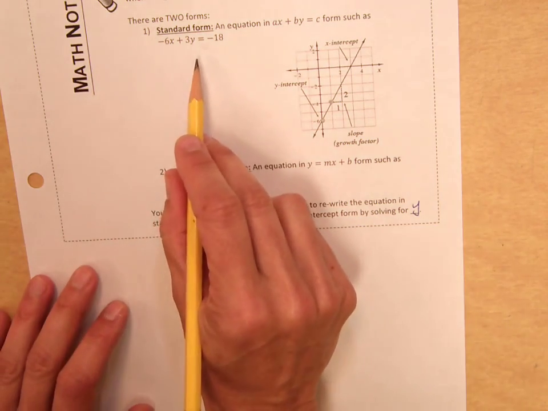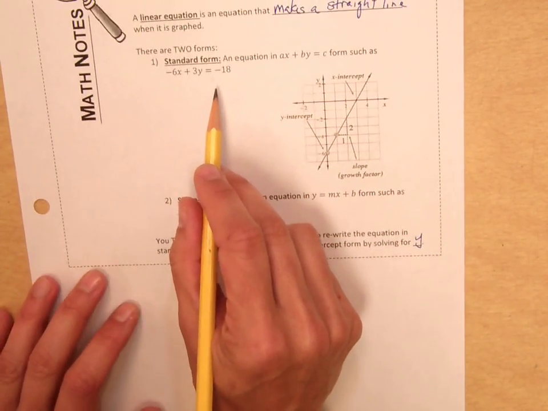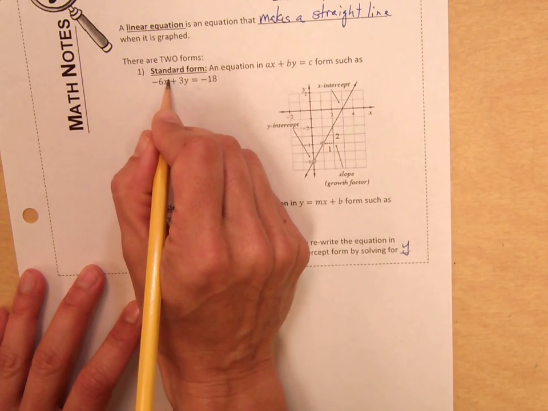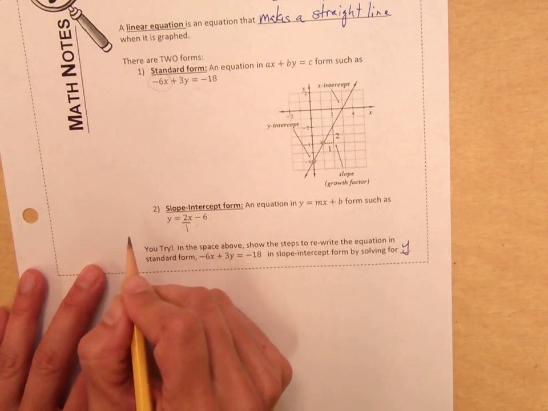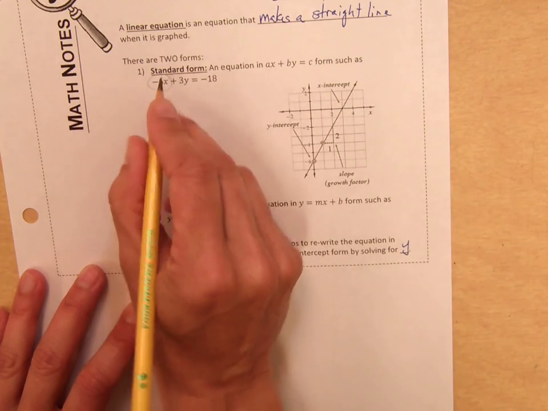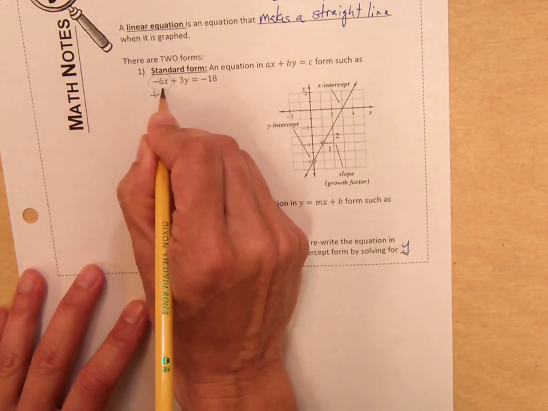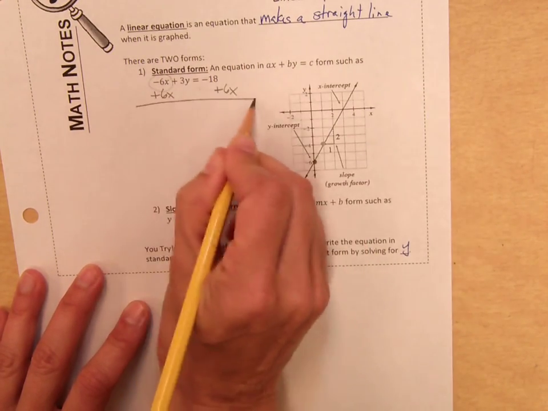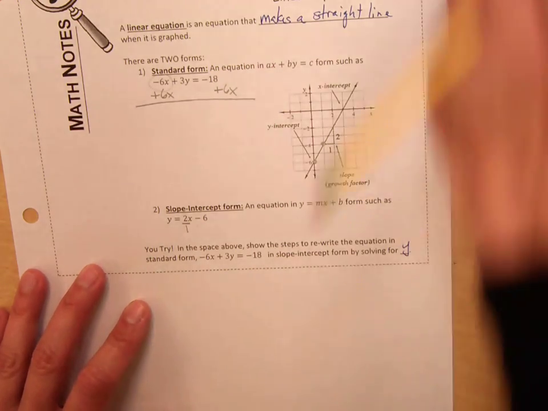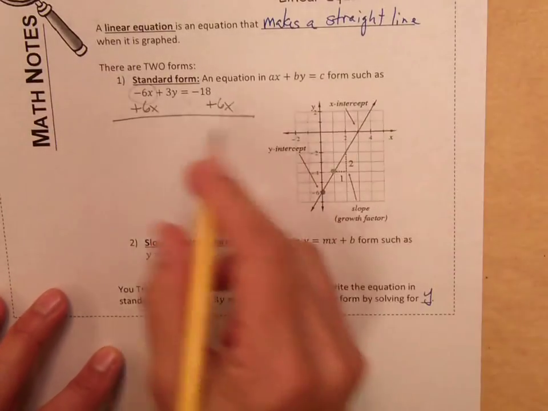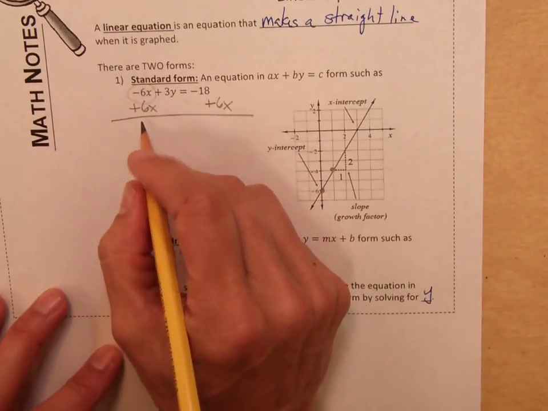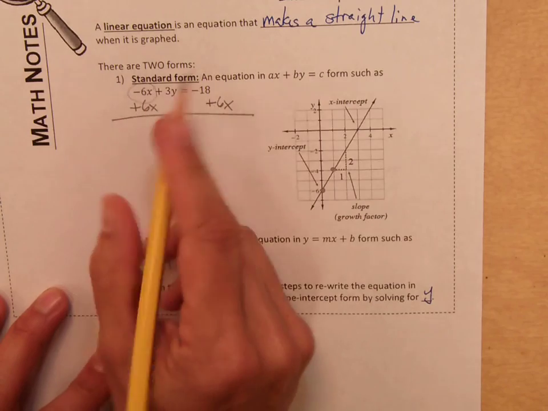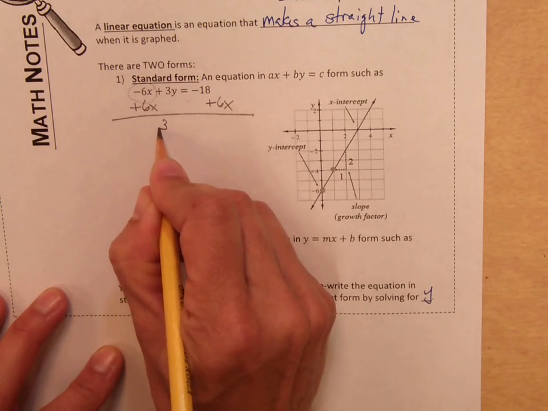And so, what you tell me, what would you do first? So the first step is to get rid of the x term. So what's the opposite of -6x? Plus 6x. So I'm gonna show work for every step. So you would add 6x to each side, and then they cancel. They cancel meaning they add to 0, right? Because they're opposites. Opposites add to nothing. So you get 3y here.